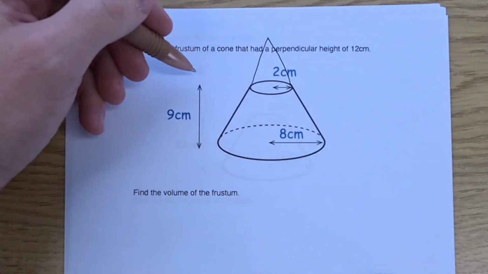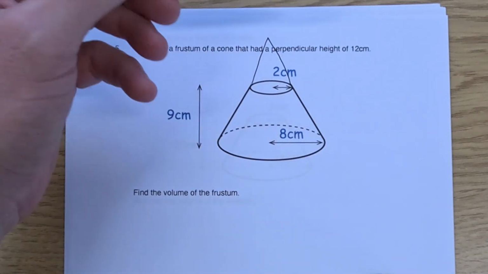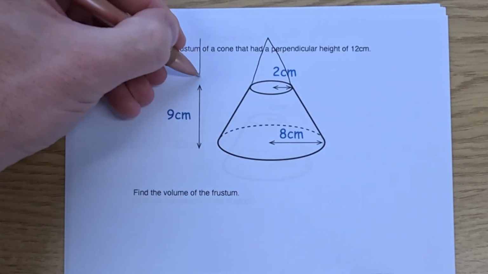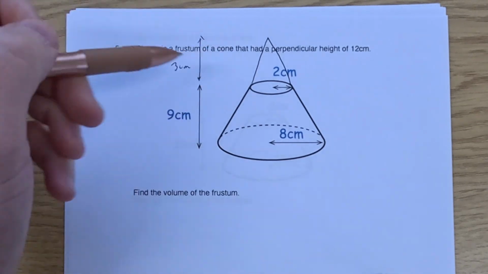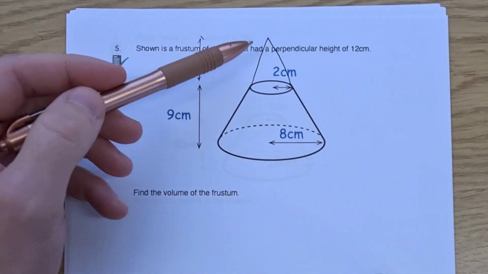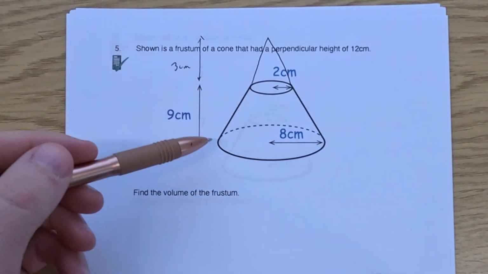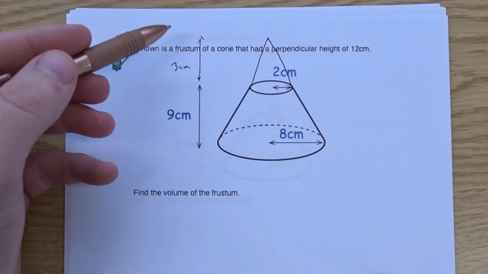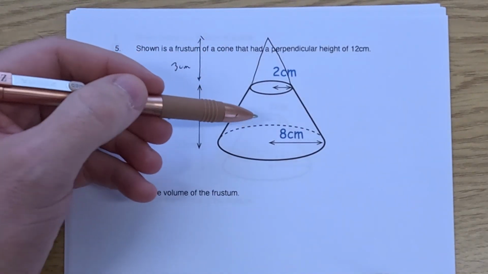In terms of the height of the original cone, the height of the frustum is 9 centimeters. The height of the original cone was 12 centimeters. So that means that the extra bit here would be 3 centimeters. So that's fantastic. We've now got a sketch of the original cone, and we know that this cone on the top has been removed, and we've been asked to find the volume of this frustum, this part here. So let's find the volume of the large cone, and then find the volume of the smaller cone, and take them away to find what the volume of the frustum would be.